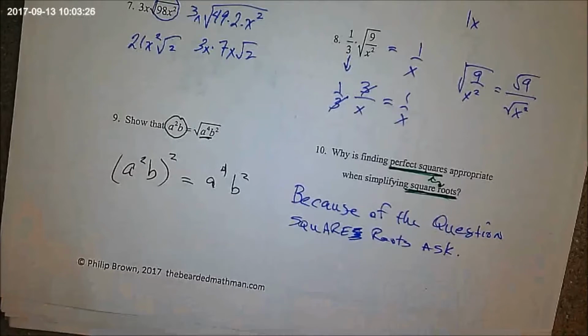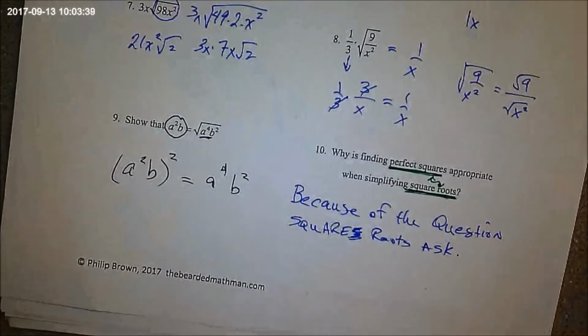What does square roots ask? What number times itself equals the area? What number squared equals the area? They're asking for squared numbers. That's why you're looking for squared numbers. I know you knew that. That makes sense.